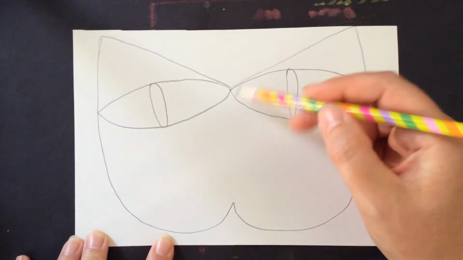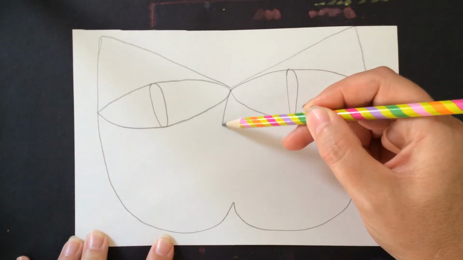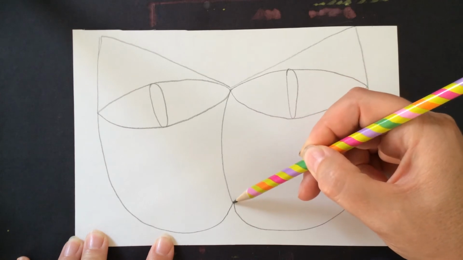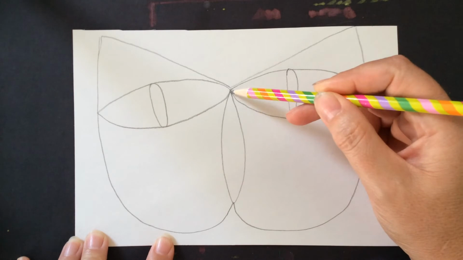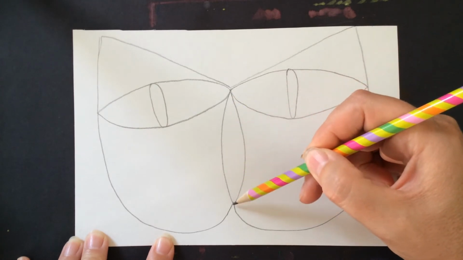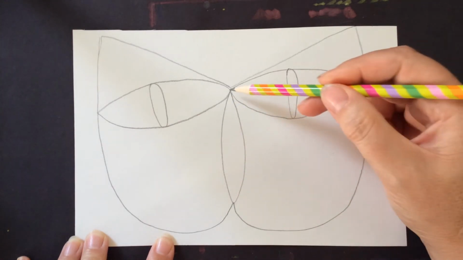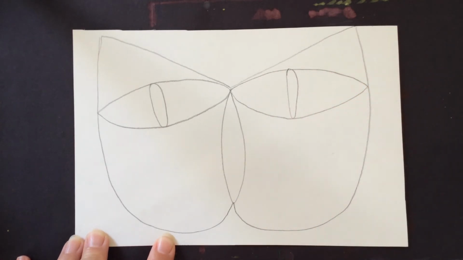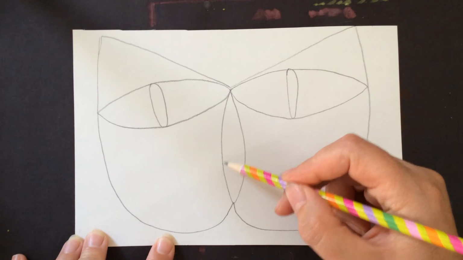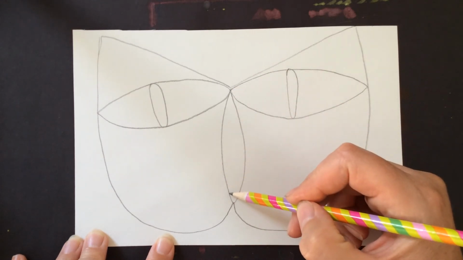I am going to make another shape very similar to the eye shapes, right? So it's a curve out to the left, and then it meets at the point of the top of its mouth, and a curve out to the right and stops right there. This is going to be the arch of the cat's face that comes down to its nose.